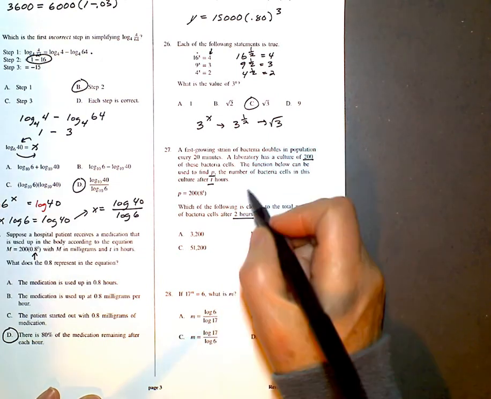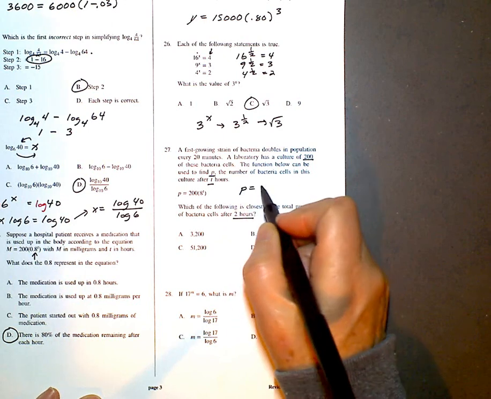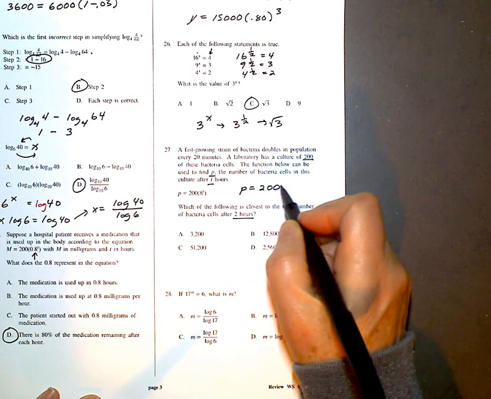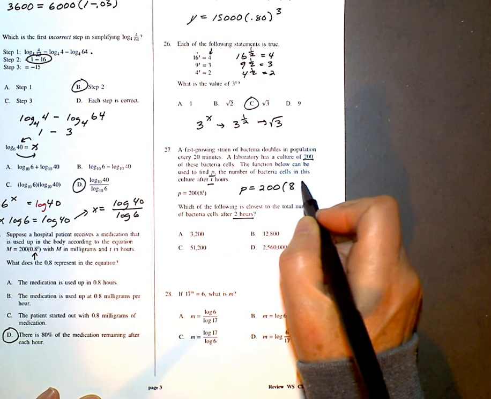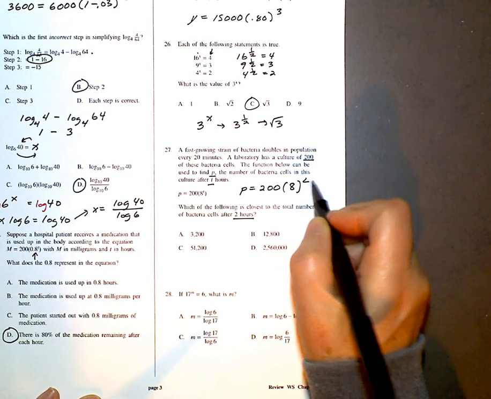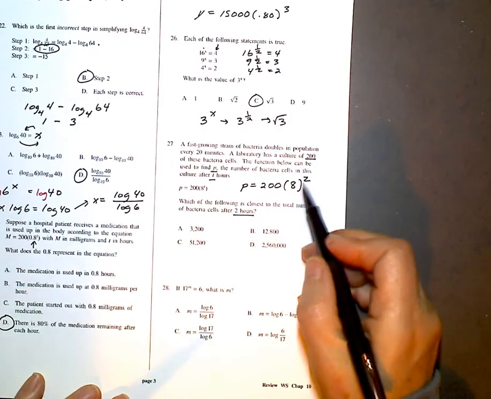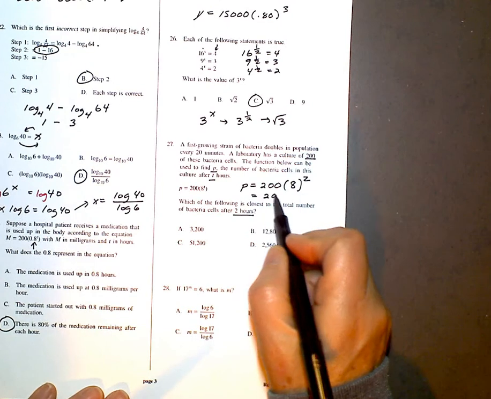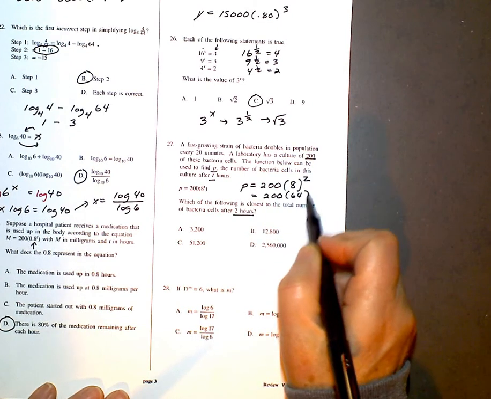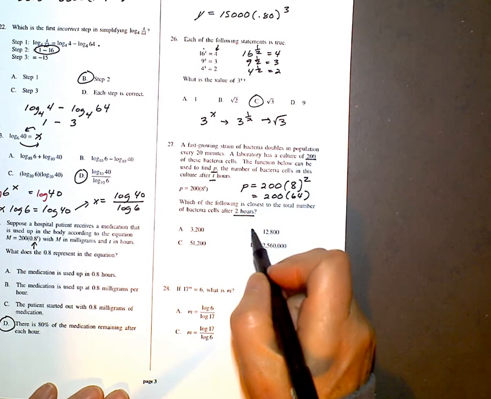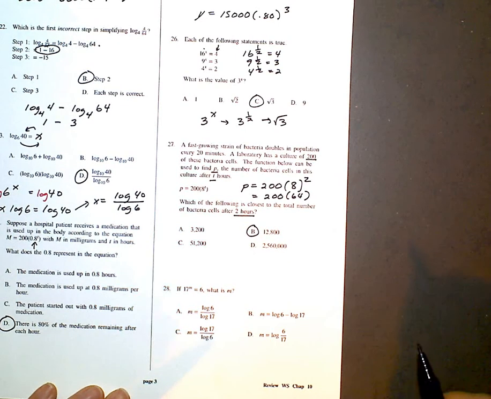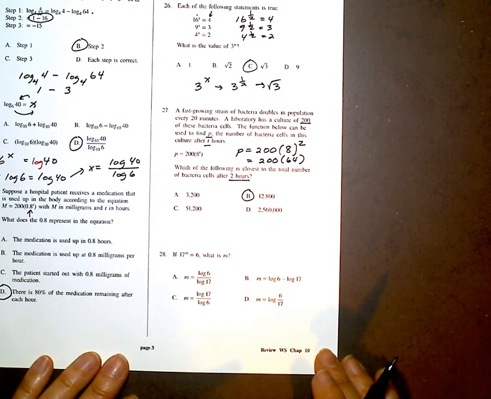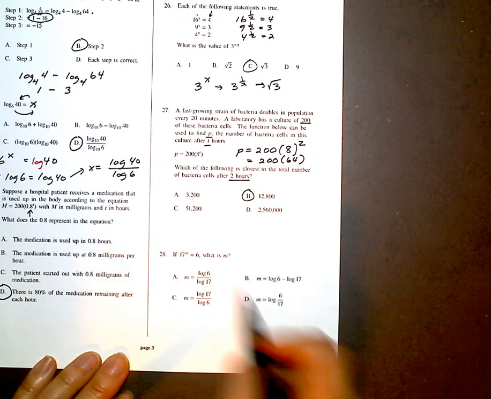So it would be P equals 200 times 8 to the power of 2. So this would be 200 times 64. So that would be 12,800. Choice B.